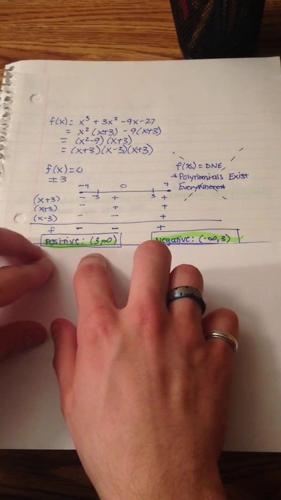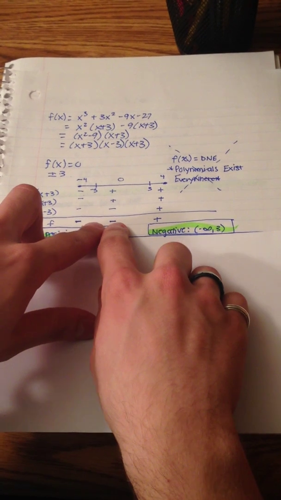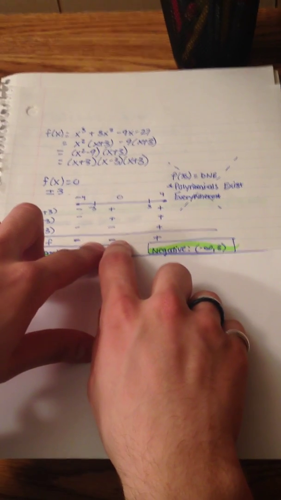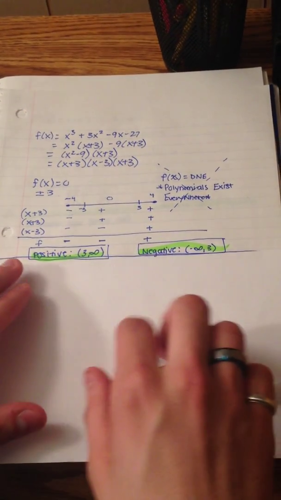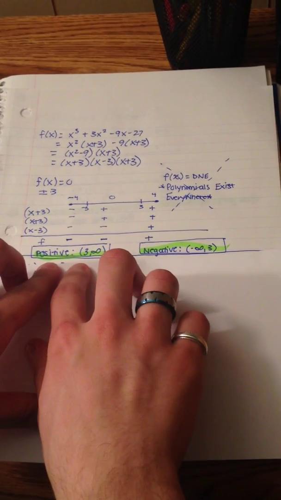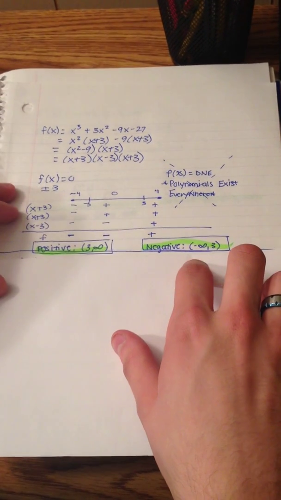So the function to the left of negative 3 is negative. It's negative between negative 3 and 3, and it's positive to the right of 3. So positive from 3 to infinity, and negative from negative infinity to 3.